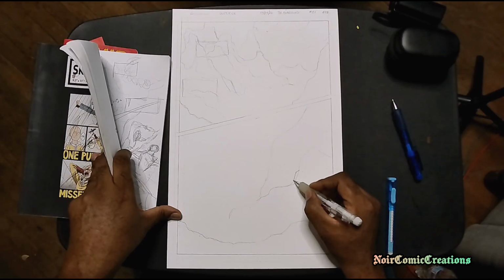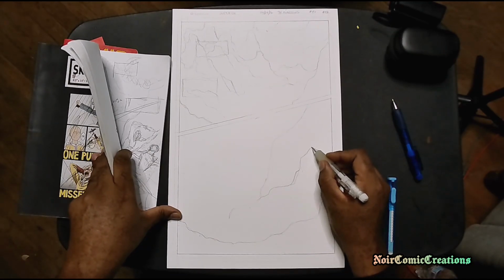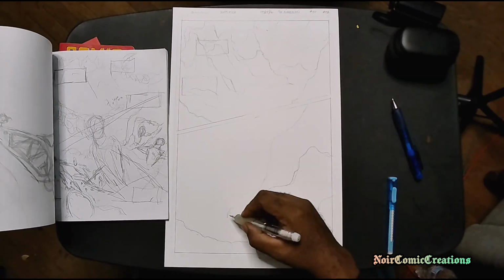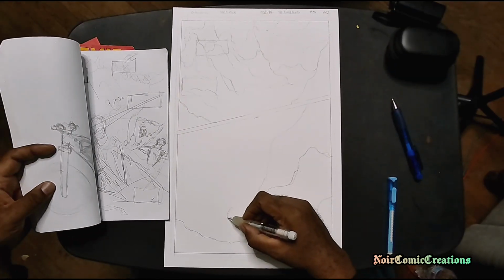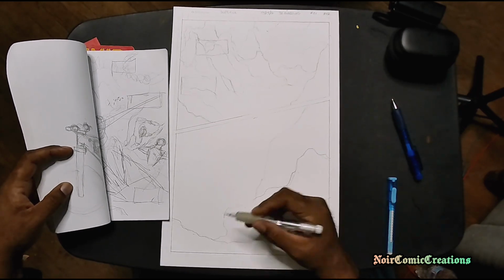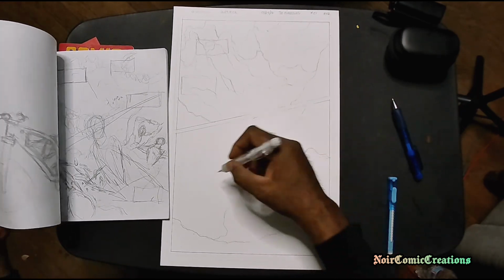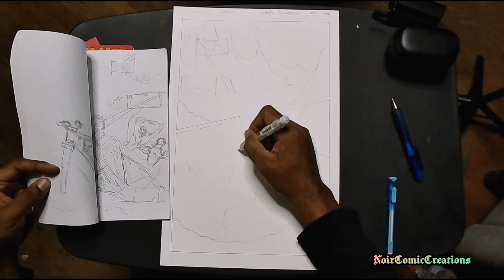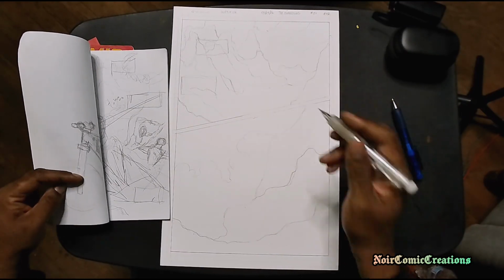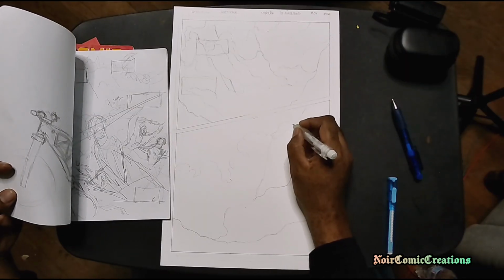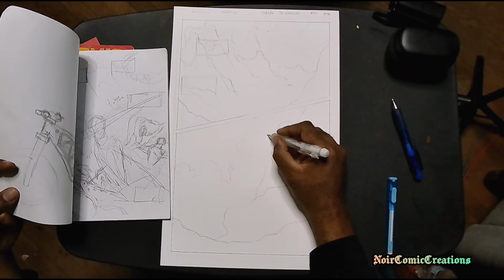Like I said, I'm setting up a mountainous type scene here. And we're going to have smoke and dust from the fighting that's going on, or even fog.